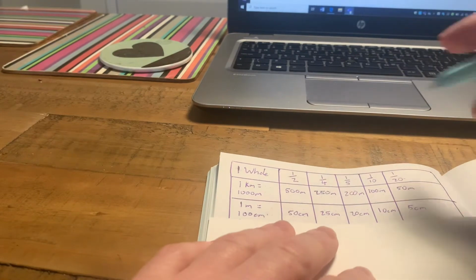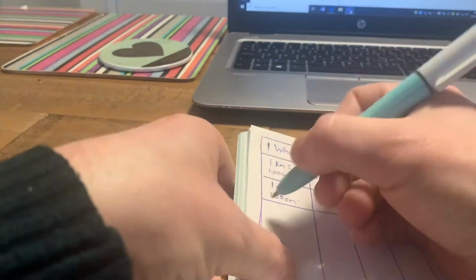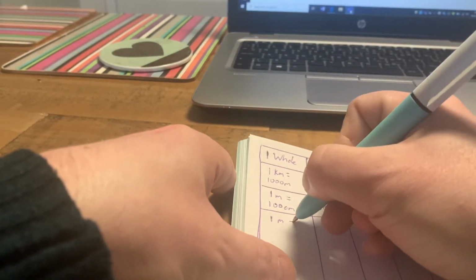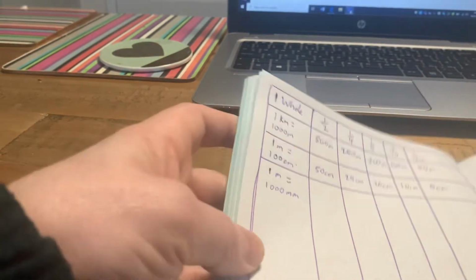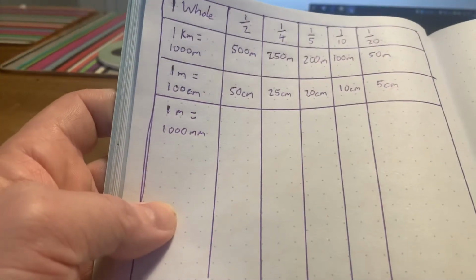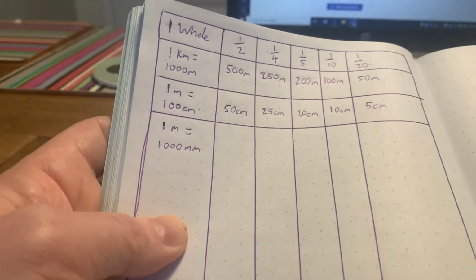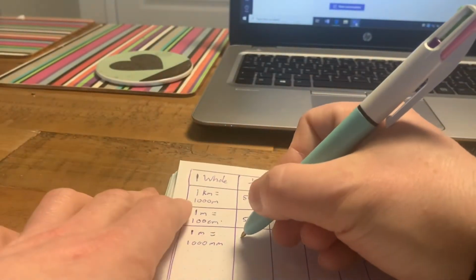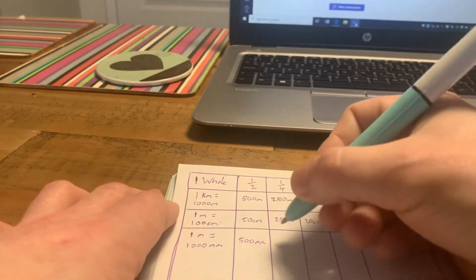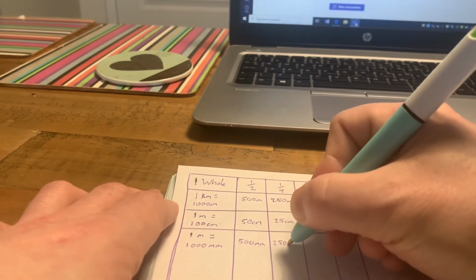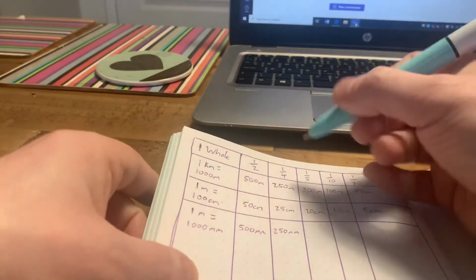Another good one to use, I don't think you'll need it just now, but just to bear in mind that 1 meter also equals 1,000 millimeters. So if I create that, the next row in my column, I'm going to be looking at millimeters. So half of 1,000 we know is going to be 500 millimeters. 1/4, half it, then half it again, 250 millimeters. So 1/4 of a meter in millimeters is 250 millimeters.